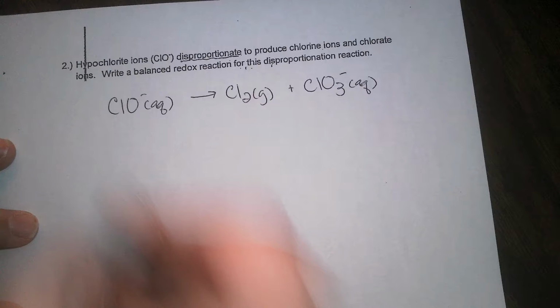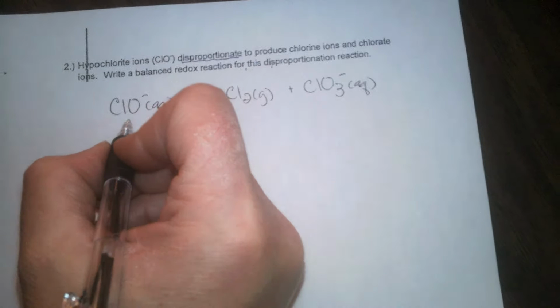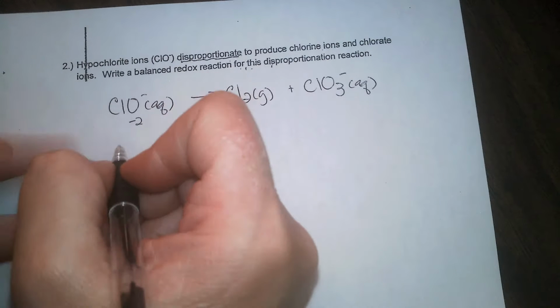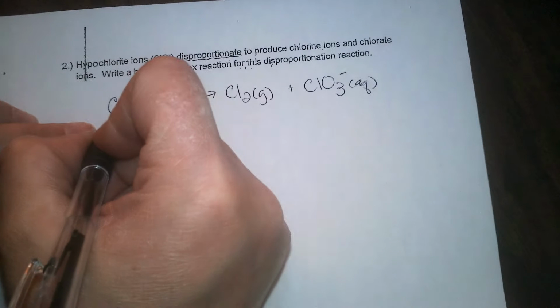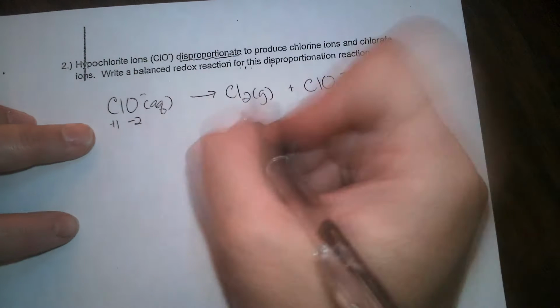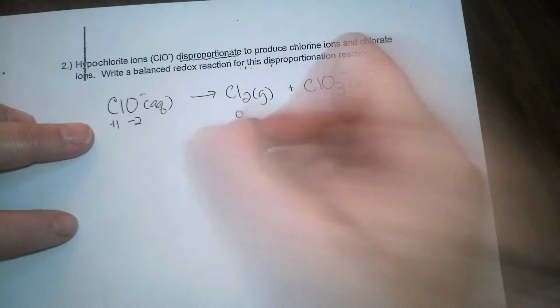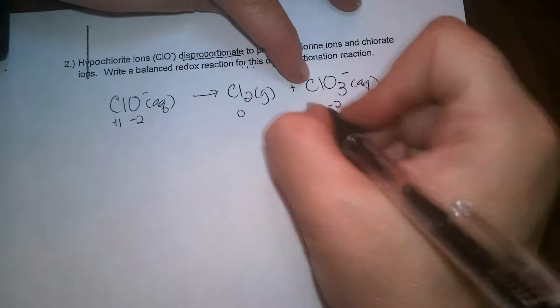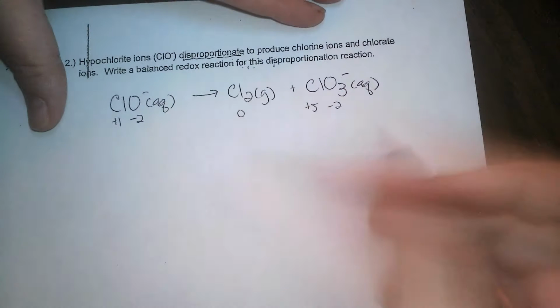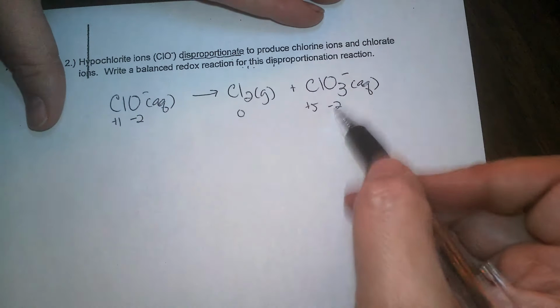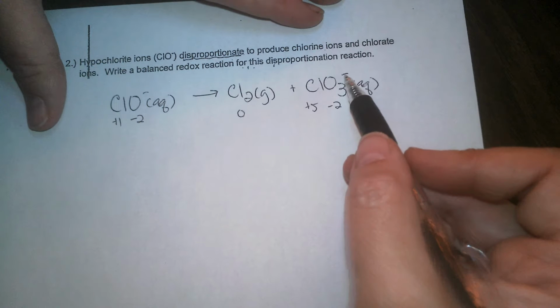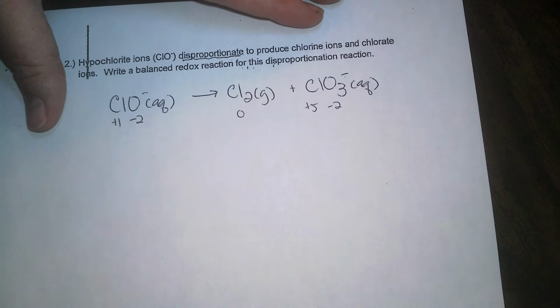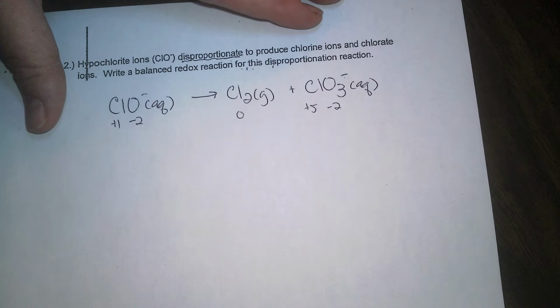Okay, so oxygen is, chlorine is, what? +1. Chlorine gas, oxygen, chloride, +5. So you're going to have -6. Oh, for some reason I saw a C. No, it's Cl. It's not carbon iodide, it's chloride.